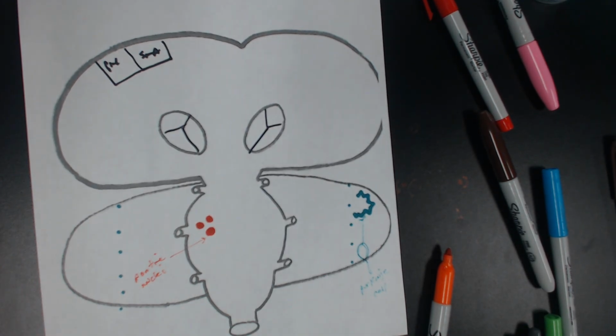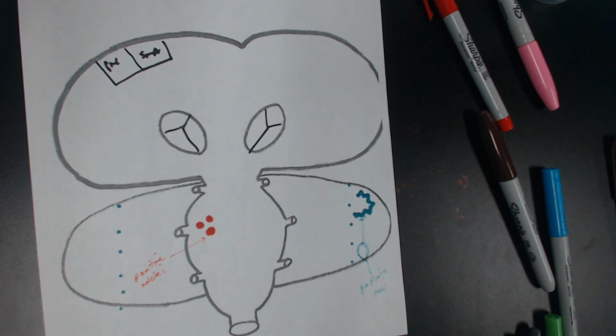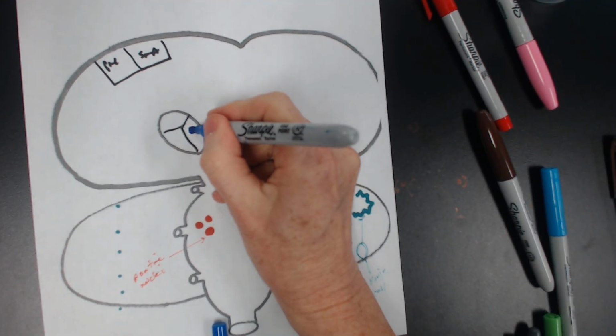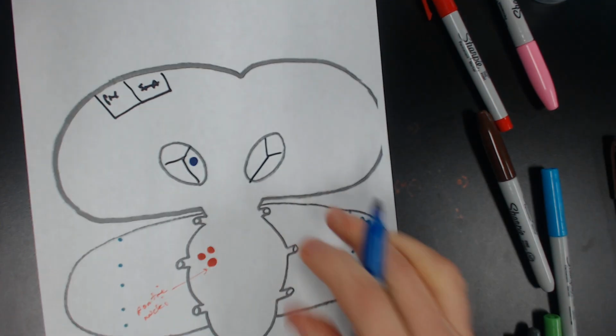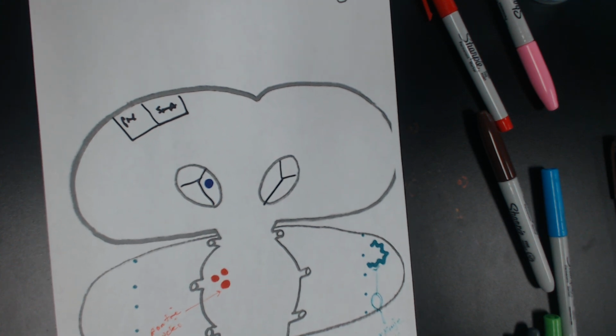I'll draw it in there now because there's also going to be a player in the thalamus. There's going to be a neuronal cell body that relays information to the premotor cortex and the supplementary motor area in the thalamus. This is a relatively simple one, I think.